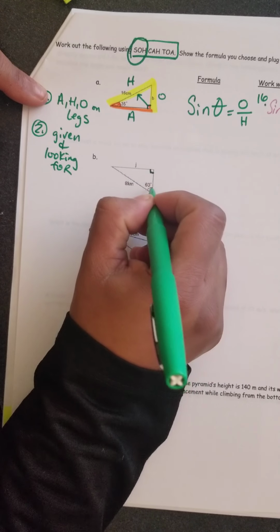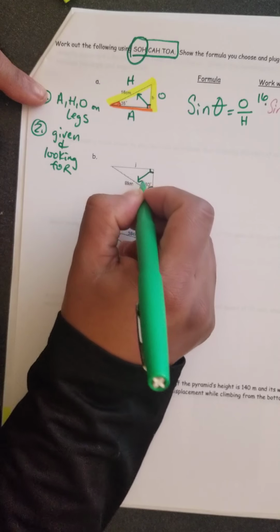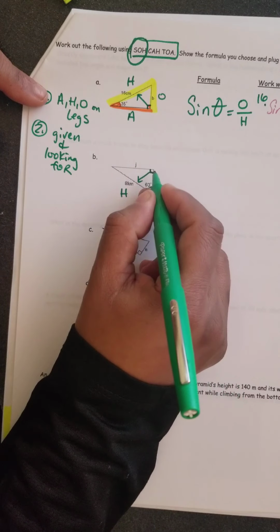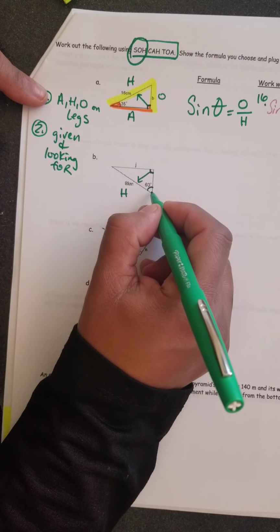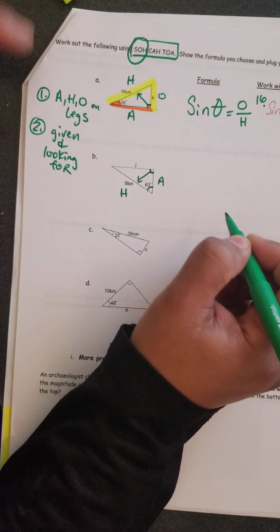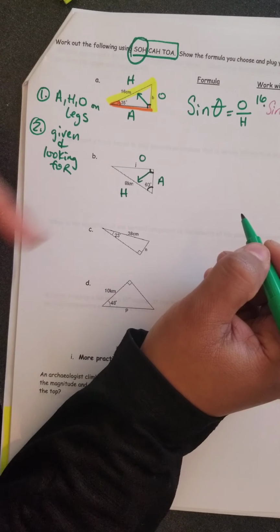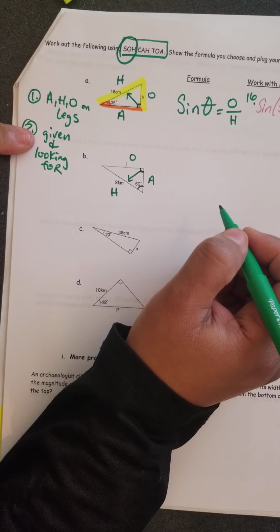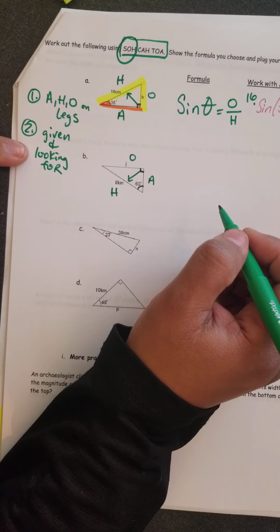Here is my right angle. Here is my theta. Draw the line. Opposite is going to equal my hypotenuse. The right angle and the theta is always where the adjacent is. What's left over is the opposite. So I have it labeled. Great. Next question. What are they giving you and what are you looking for?